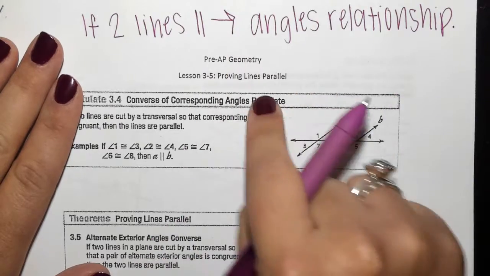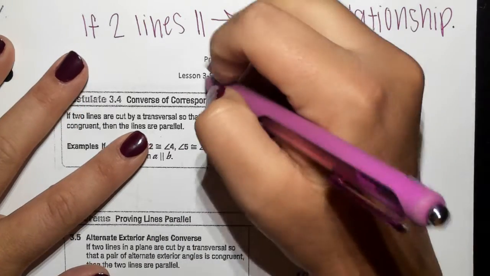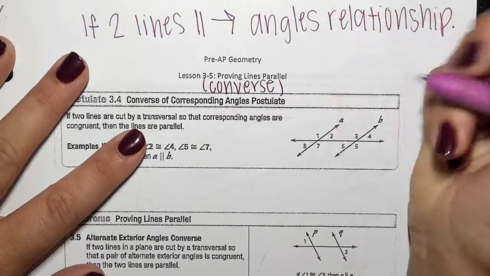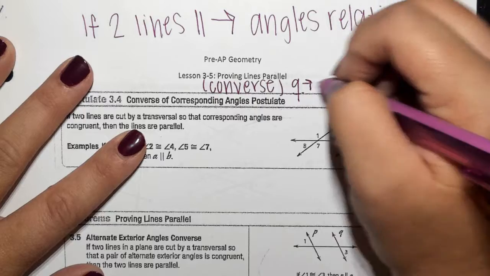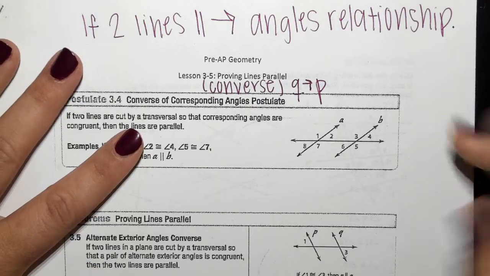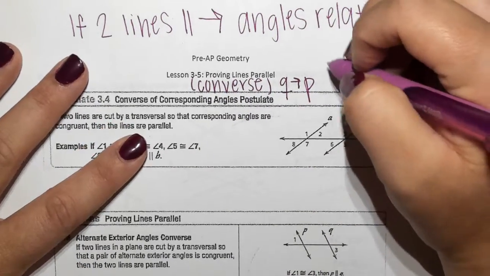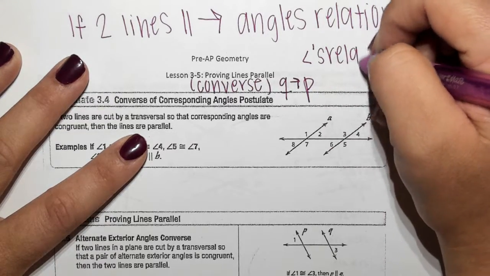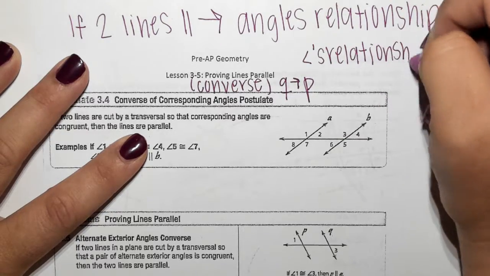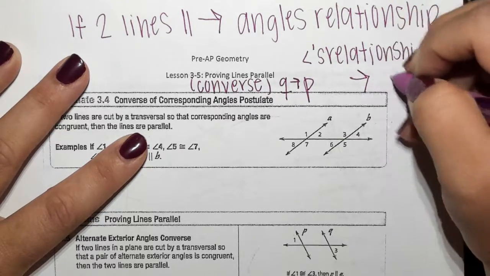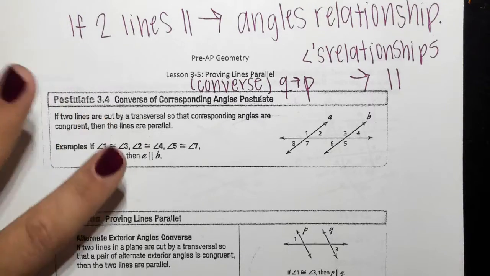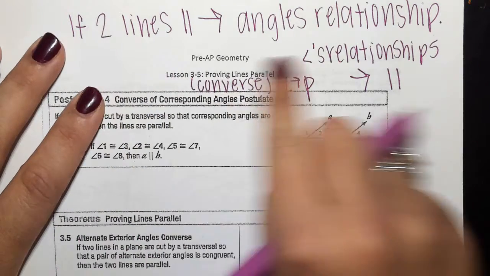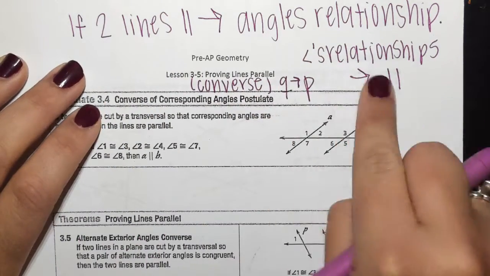However, now this whole lesson is finding the converse. So you're just doing the converse. Do you remember that word? Which is not P then Q, but it is Q then P. So all we're doing is saying, well, if our angles have certain relationships, then it proves that they are parallel. You kind of see what I mean? So we're not looking and assuming that they're parallel anymore. We're looking at their relationships and determining if they are parallel.